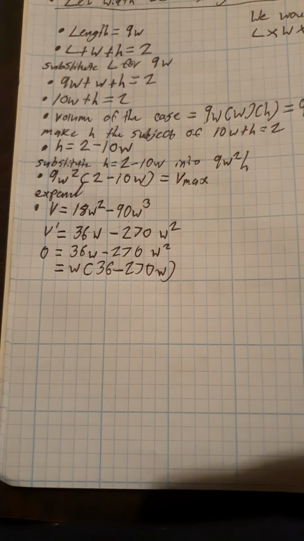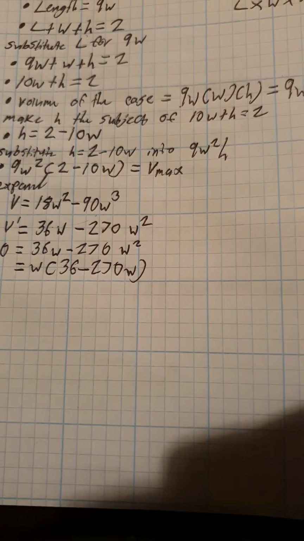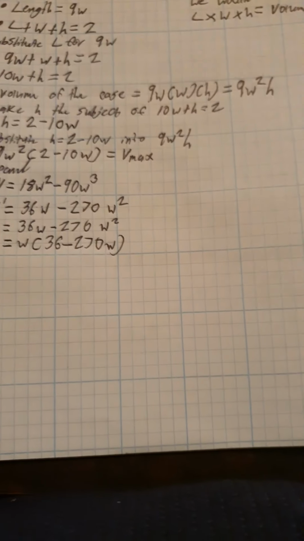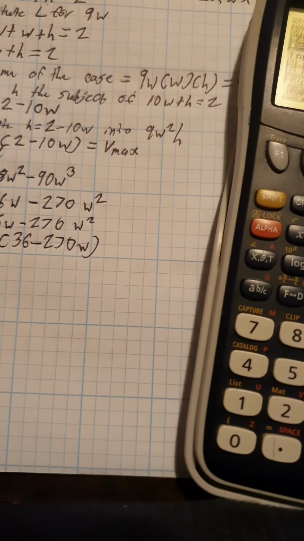Cool. Now, after we've done this, finally we get to use our calculator, and we can use the solver.